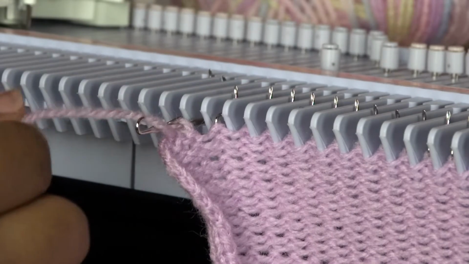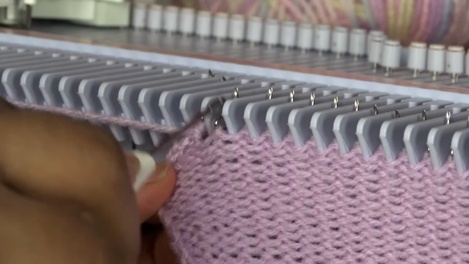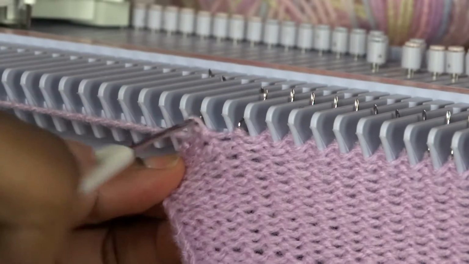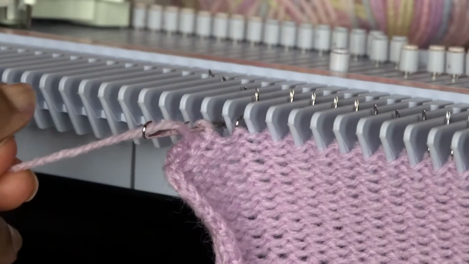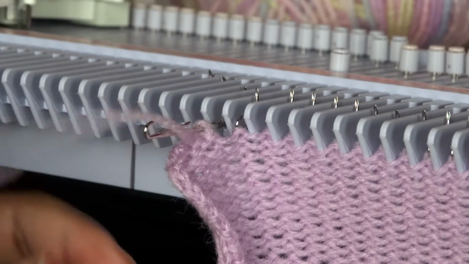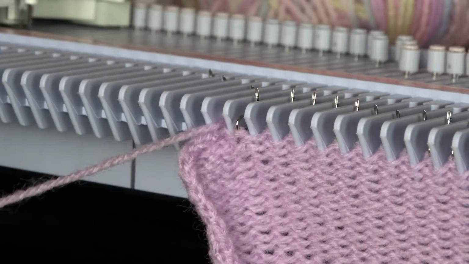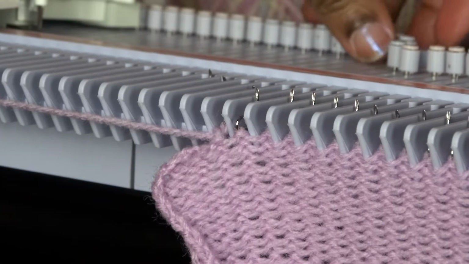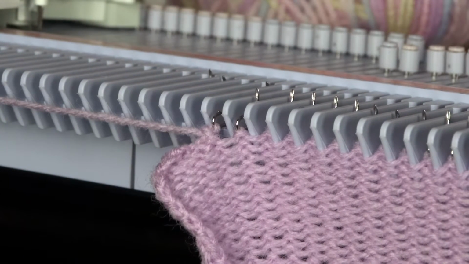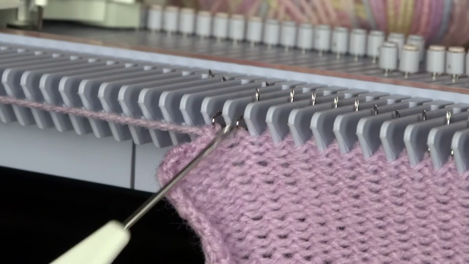So remember, the same way you cast off for the back of the sweater, the same way you are going to cast off for this. I've lost count now. What I need to do, the good thing about Zena, it tells you the number of needles that you should be on your needle bed.